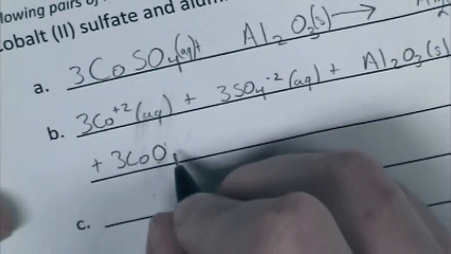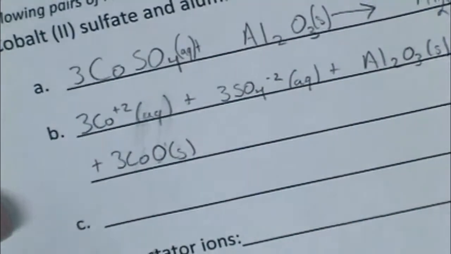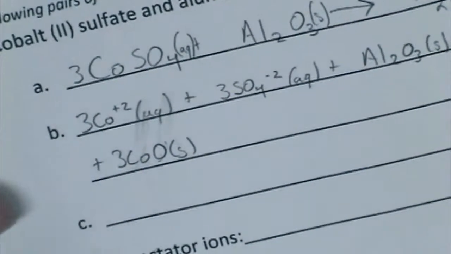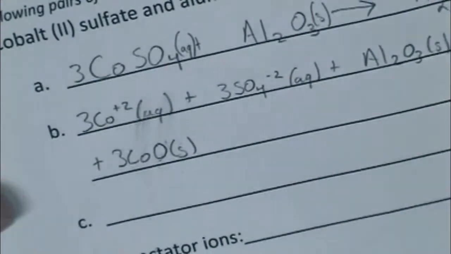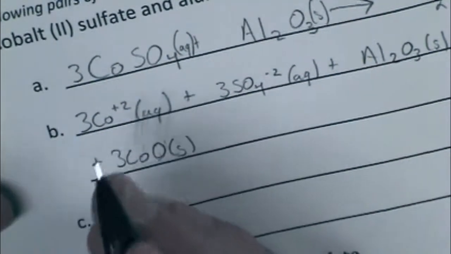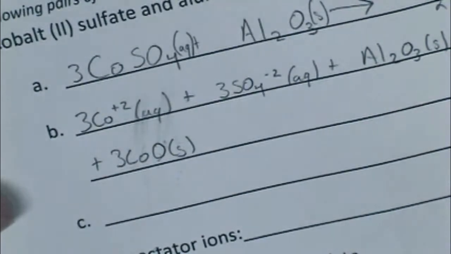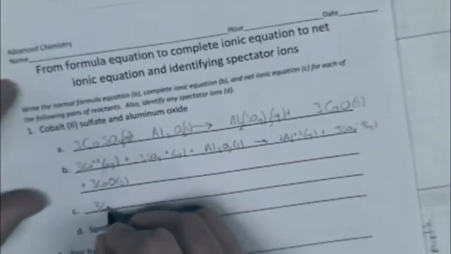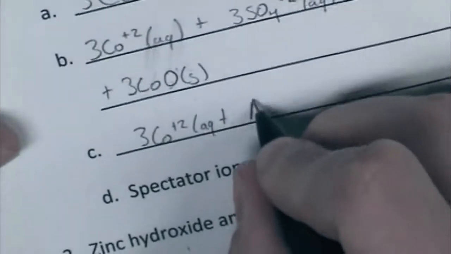And then next you'd go to the net ionic, which is taking out the things that stay the same throughout the reaction. So the sulfate doesn't change from the reactant side to the product side, so that would be taken out. And the solids still stay the same in this one.